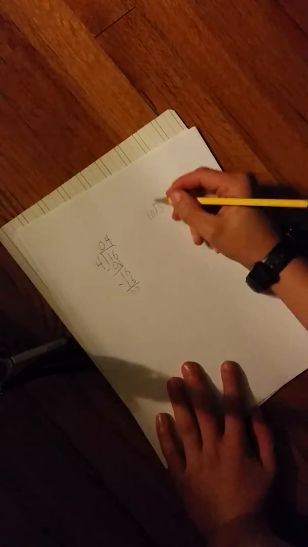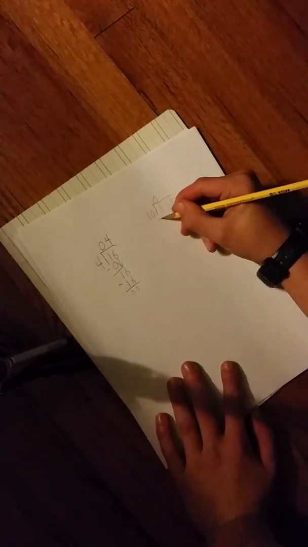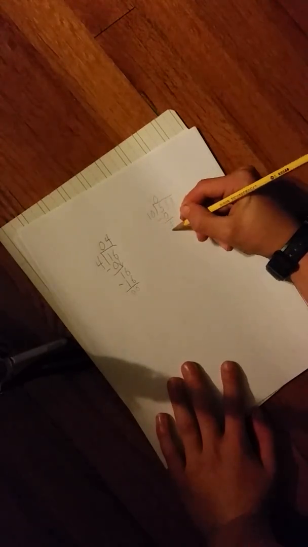Alright, let's do a harder one. How about 10 divided by 558? So, first it goes in 0 times, so subtract 0, 5, bring down that 5.